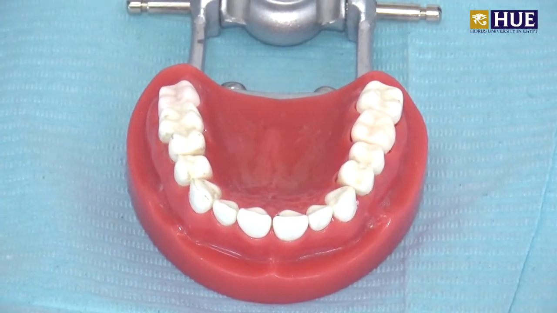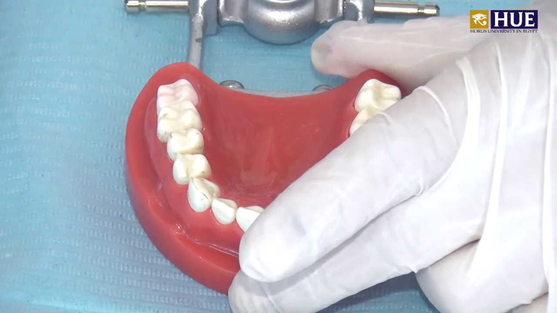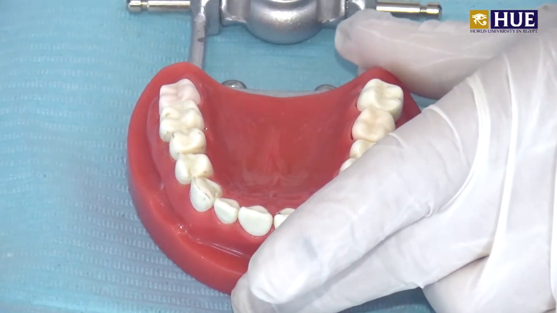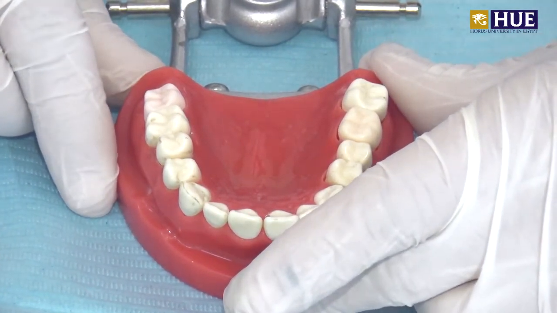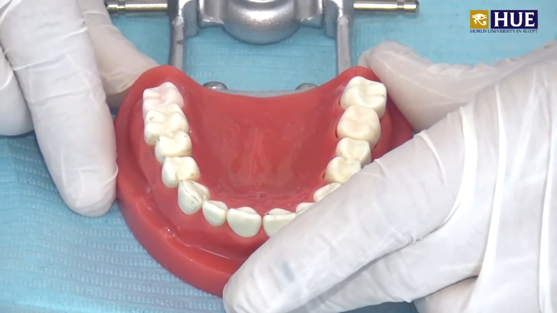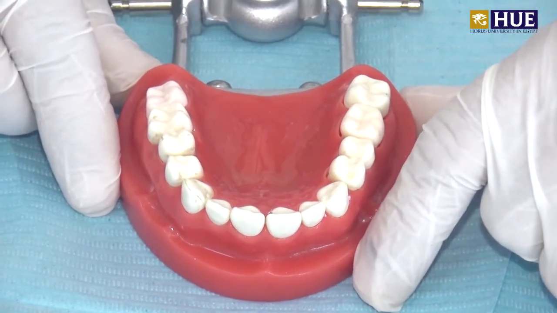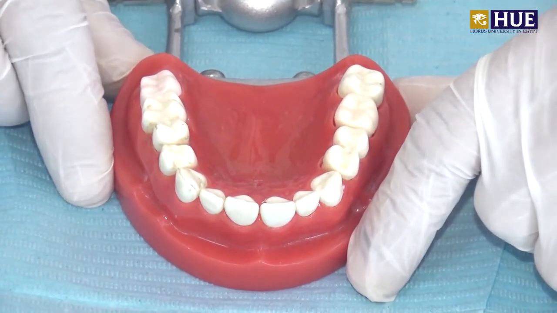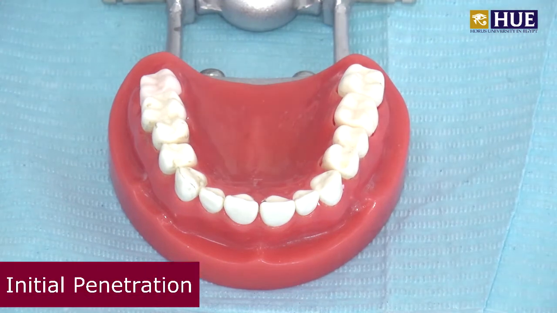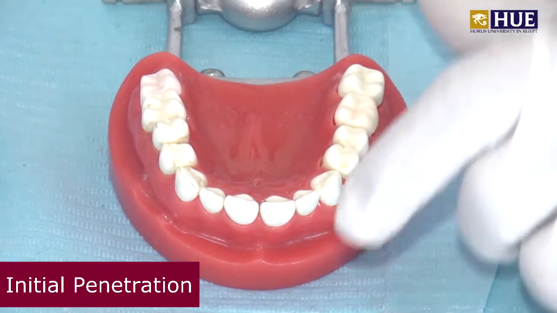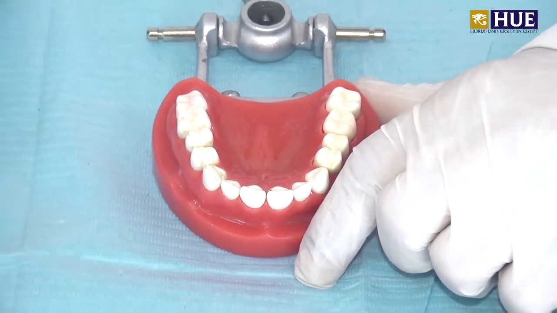This is the expected outline form for the conventional design of class 3 cavity, which you call the GV Black design, which in the past was filled with amalgam restorations, because at that time the only material available was amalgam. So GV Black used this design, the conventional design with all margins in enamel, for amalgam restorations.